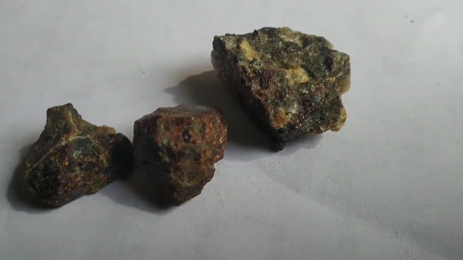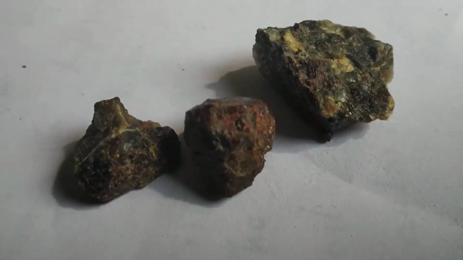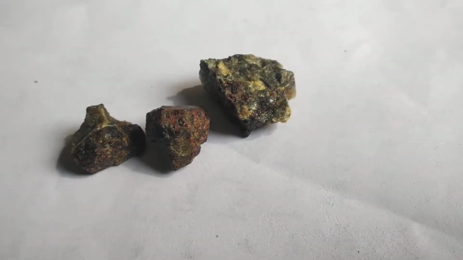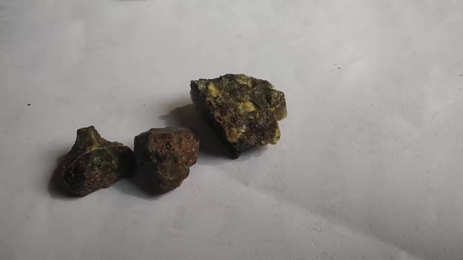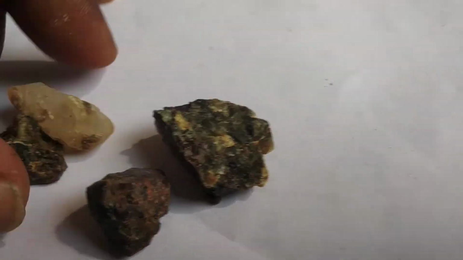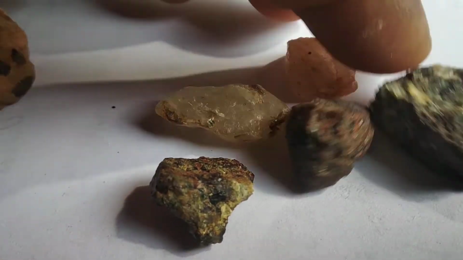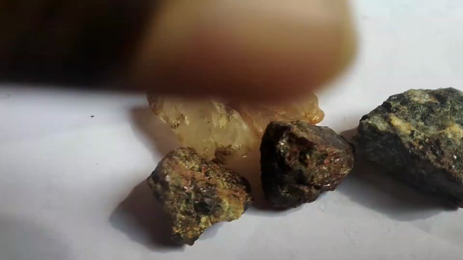These are raw corundums that are occurring, and we can see it while we are having a comparison with a white stone. See, you can distinguish the difference between this and a corundum.